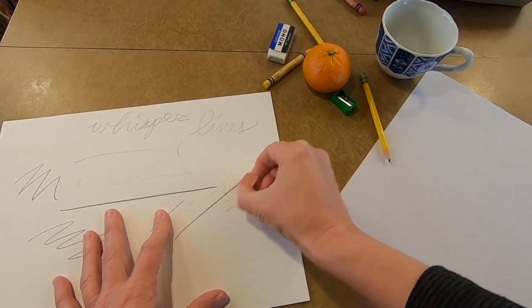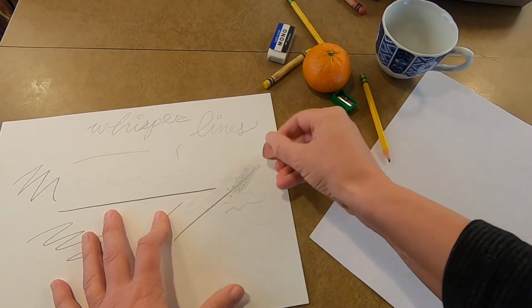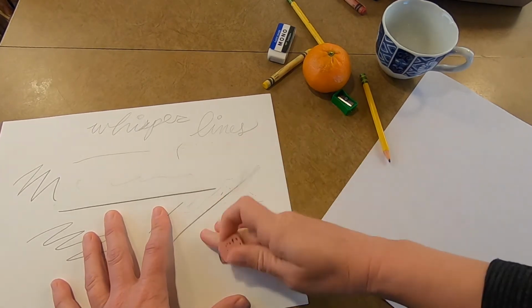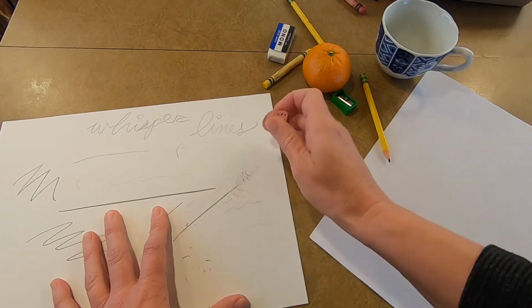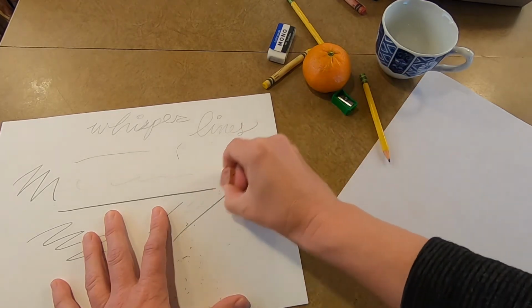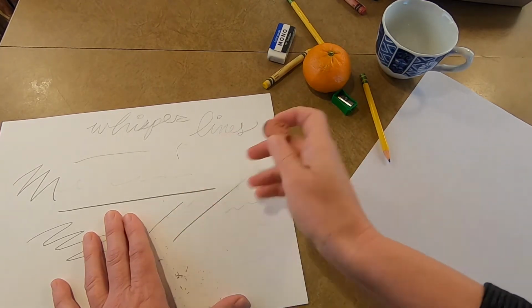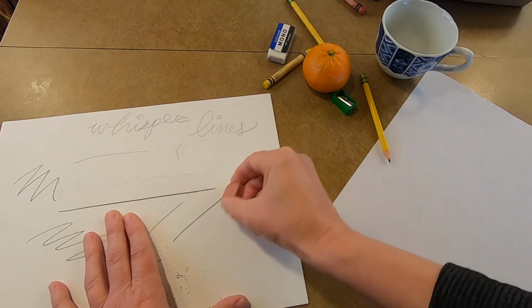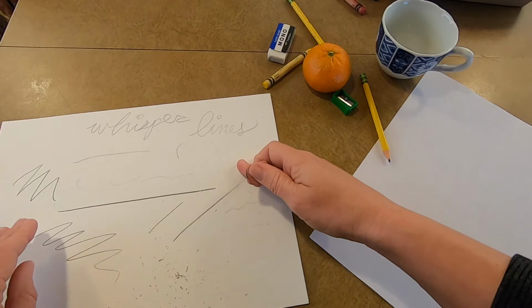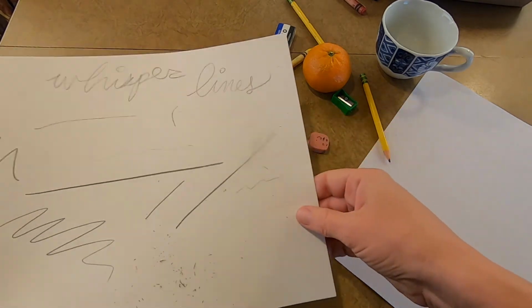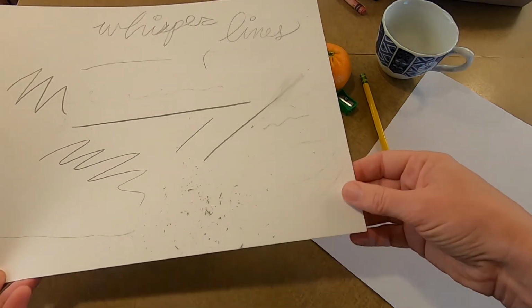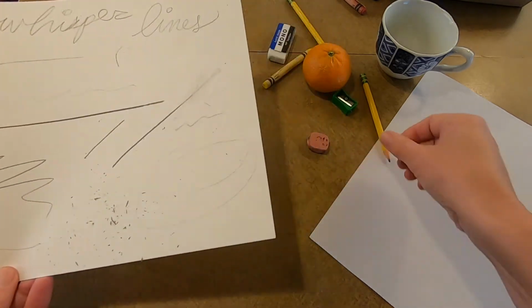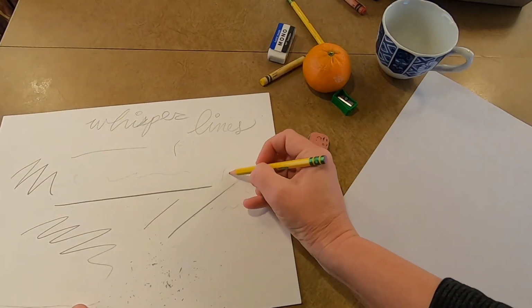Trying to erase this dark line is very hard. I'm kind of smudging the pencil around, but if I erase this lighter line that I pressed more lightly and could hardly hear when I was drawing, it's much easier to erase. So if you need to erase later on in your drawing, which usually people will erase something at some point, it's much, much easier if you start with a whisper line.